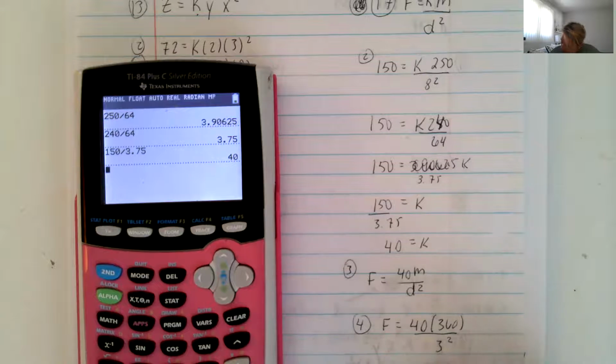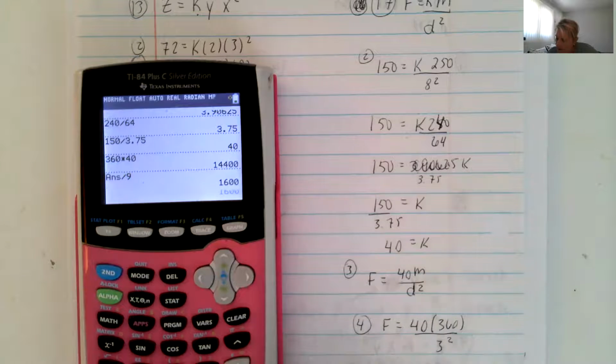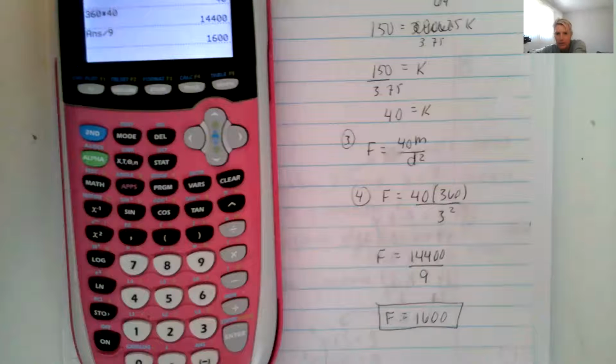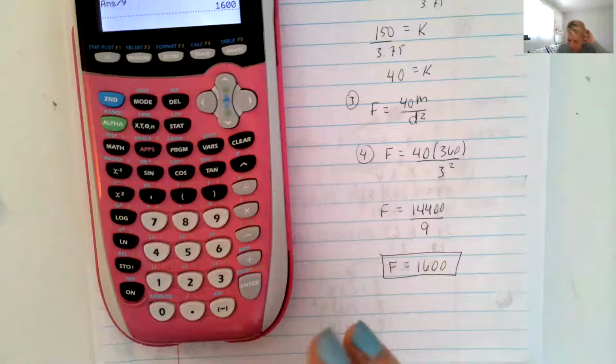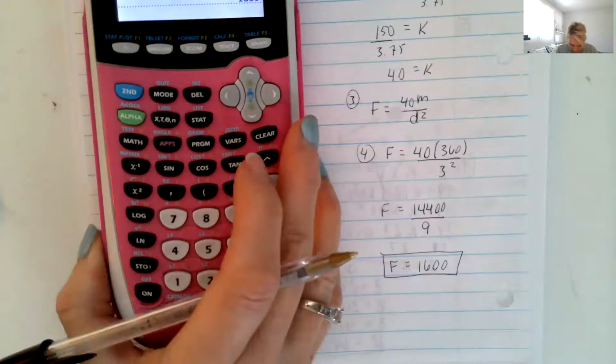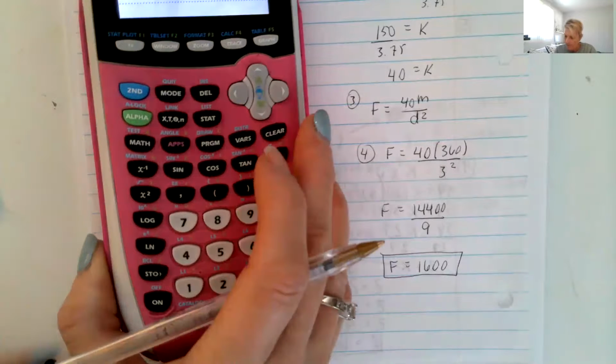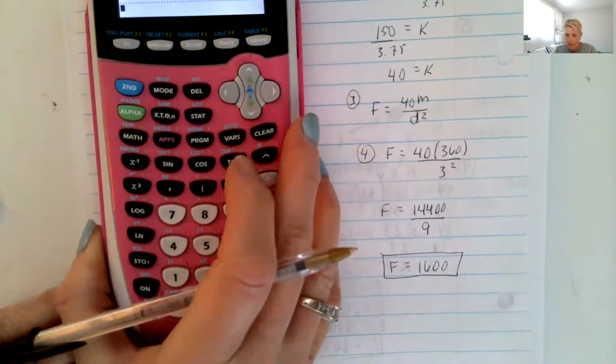So F equals 360 times 40, 14,400 divided by 9. It comes out to be F is 1,600.